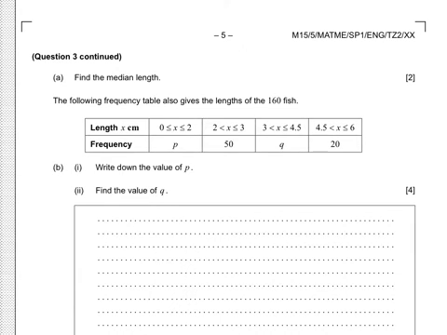We've just seen the graph, and then we've got a frequency table with some of the information missing. So, the first piece of information that's missing is what's the frequency of the 160 fish that have a length between 0 and 2 centimetres. And the second question is how many of the fish are between 3 and 4.5?